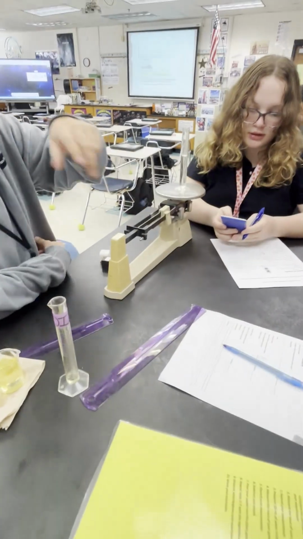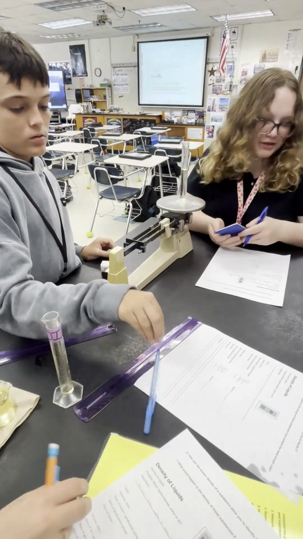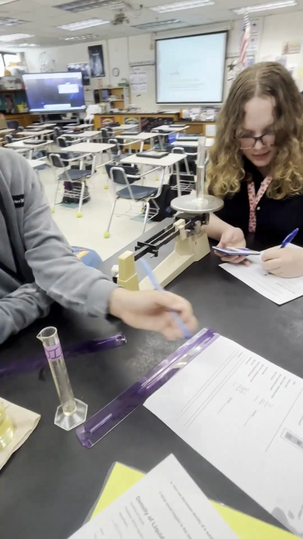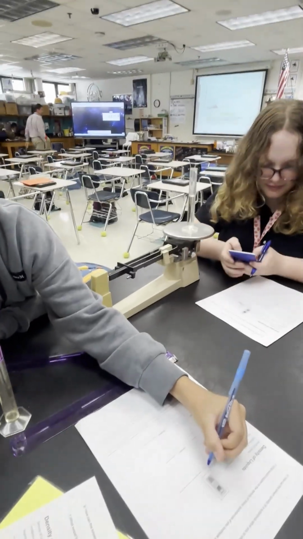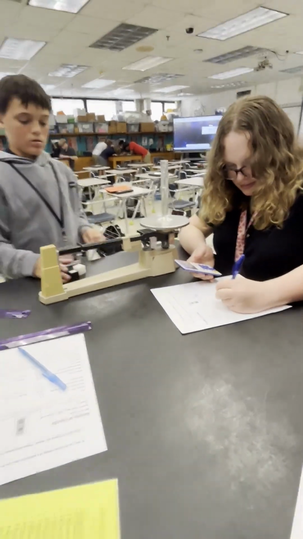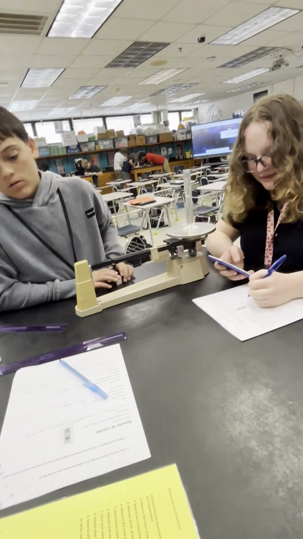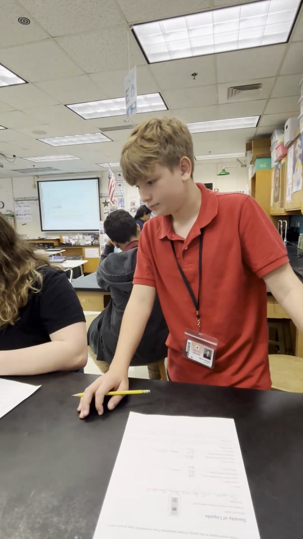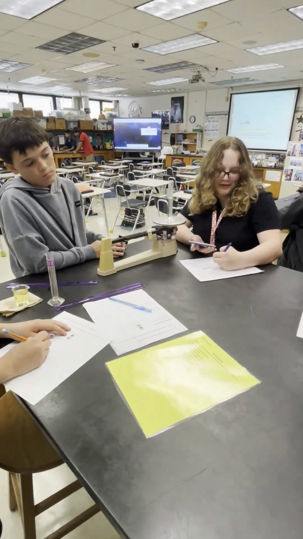Did you do the oil already? Yes. What was your prediction? Which was going to be more? Water is denser than oil, but I wrote oil, because oil floats on water. I've seen oil float on water. Oh, okay. So you have experience, personal background knowledge. But how can you prove it in a laboratory? You measured the density, because it's mass divided by volume. 18.5 divided by 14.5.